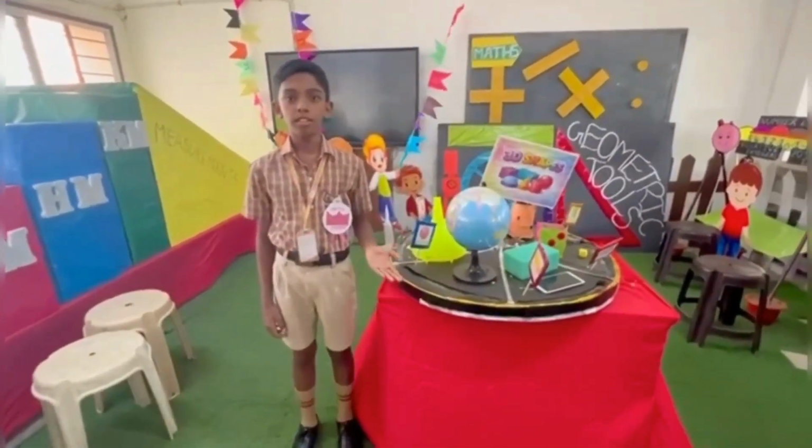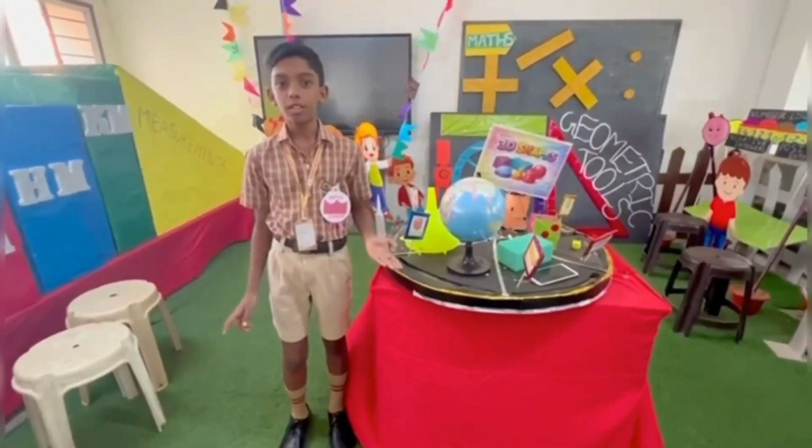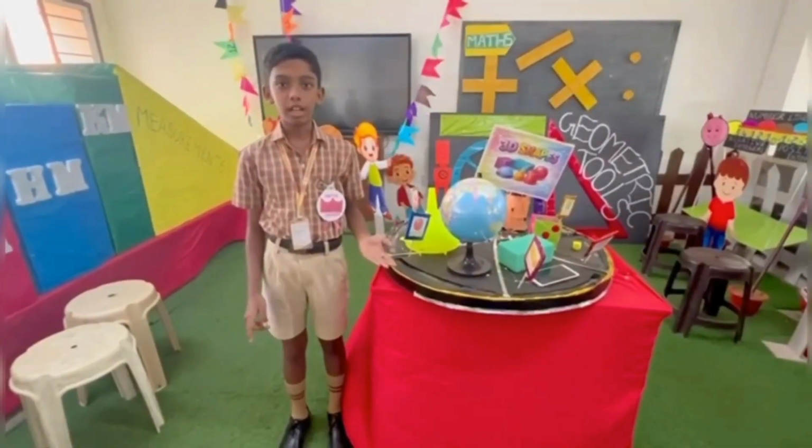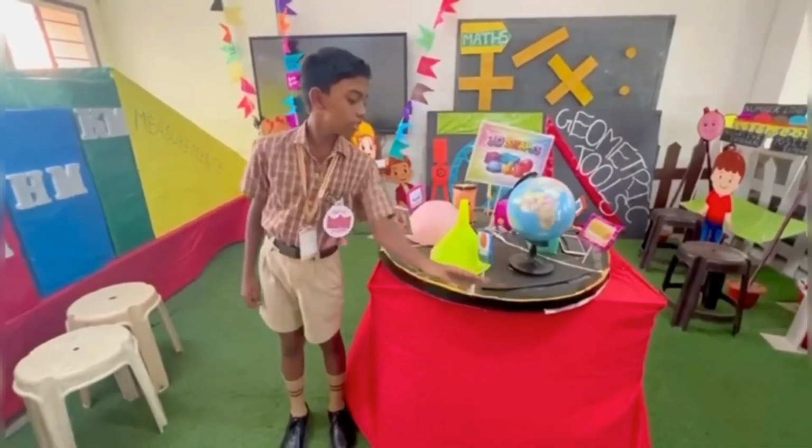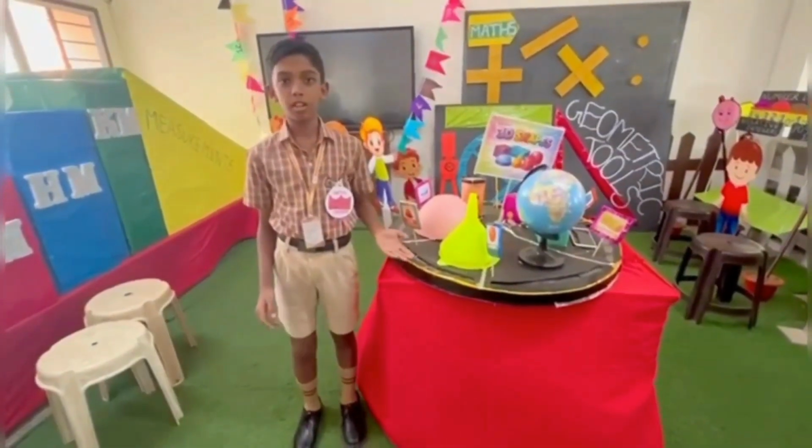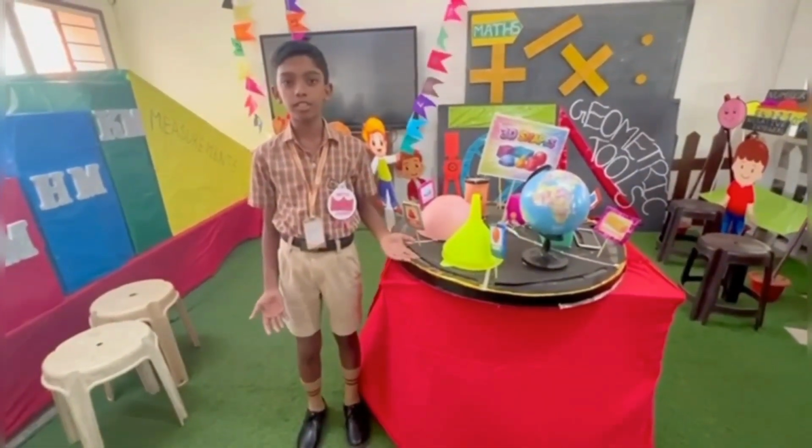Sphere. A sphere is a round 3D object like a ball with no edges or corners. Example, globe. Cone. A cone is a 3D shape with a circular base that tapers smoothly to a single pointed tip.